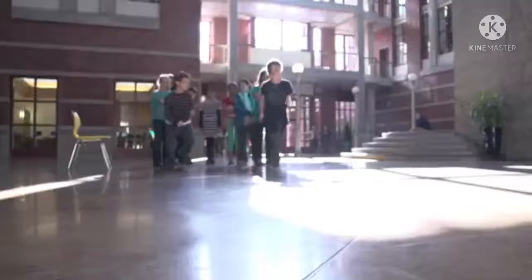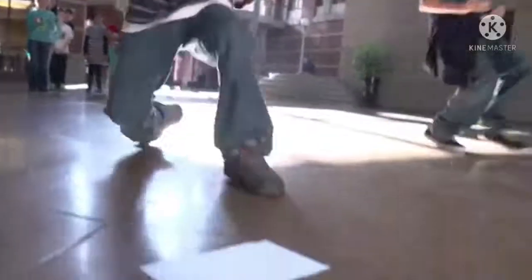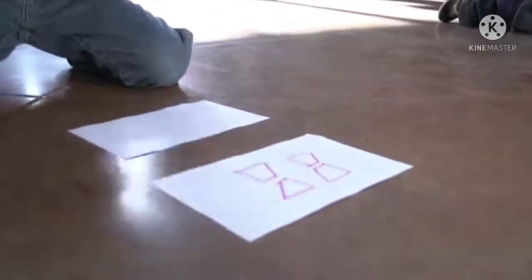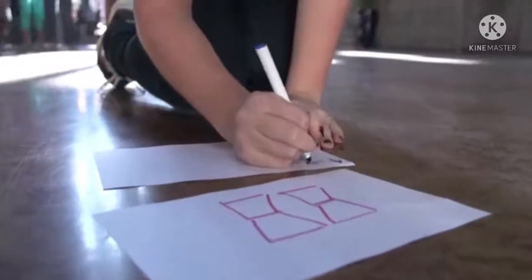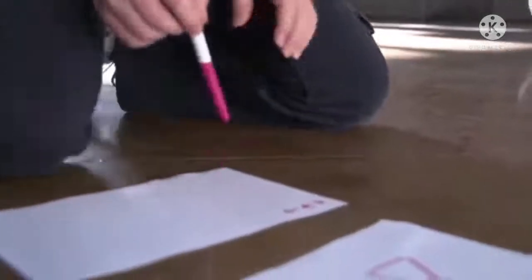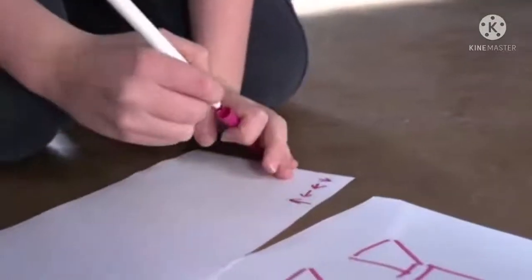The first person in each group runs to the other side of the room where you have a graph paper drawing and a blank piece of paper waiting for them. They write down the first step to creating that image, run back to their line, and tag the next player, who goes back up to write the next step.